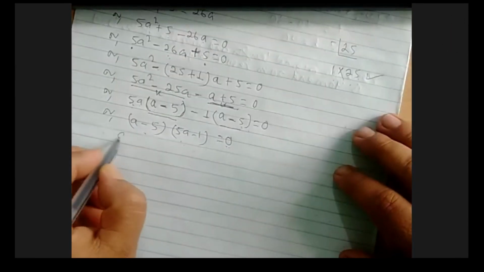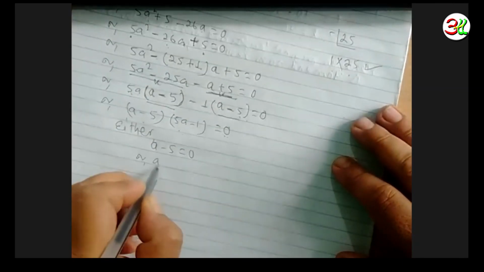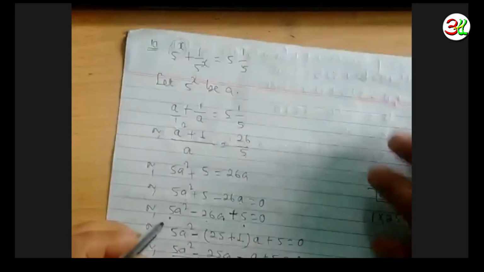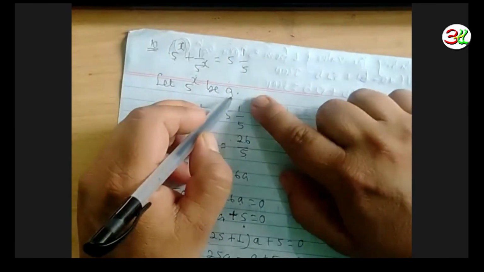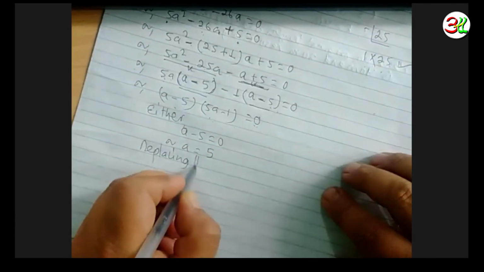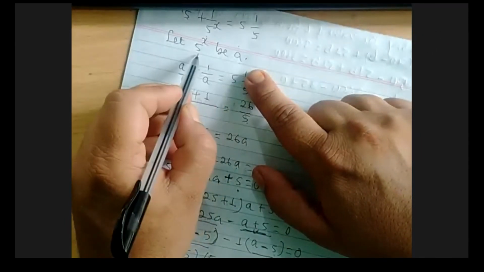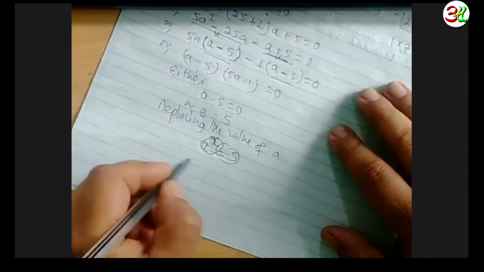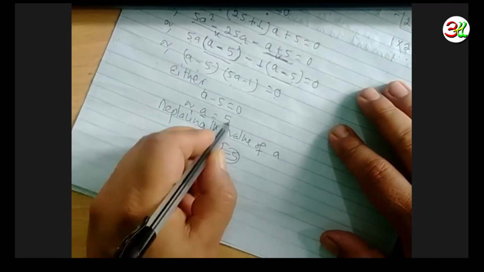So either a minus 5 equals 0, or a equals 5. And see the question, there is no a in the question. A is actually what we have supposed to solve it easily. Okay, so now replacing the value of a. What we have supposed, a is 5 to the power x. So 5 to the power x is equal to 5.